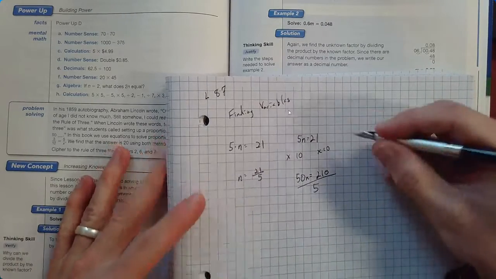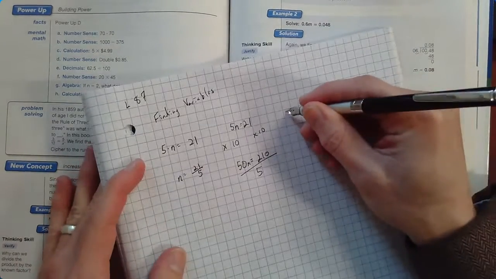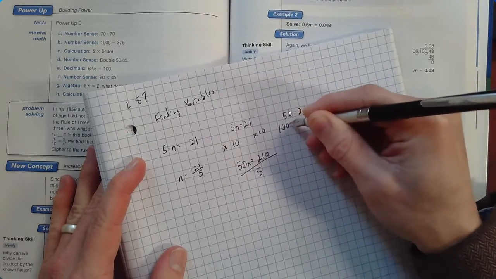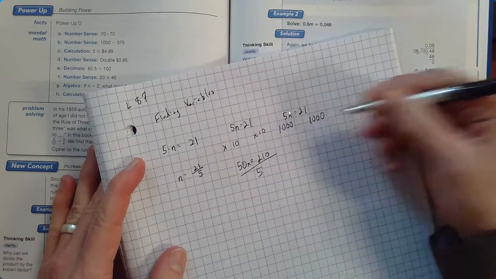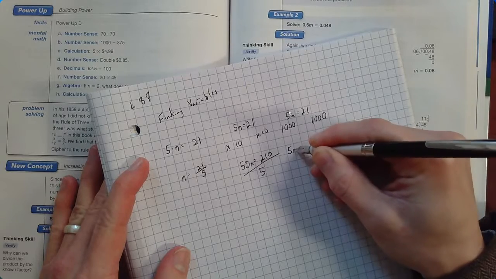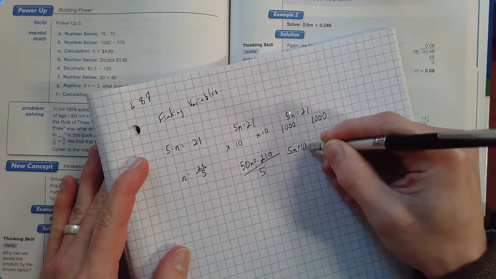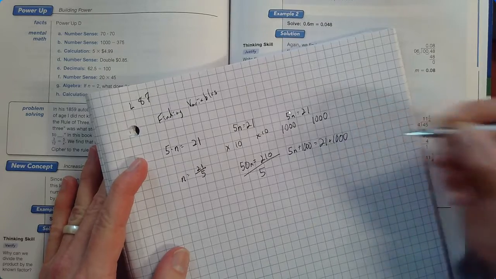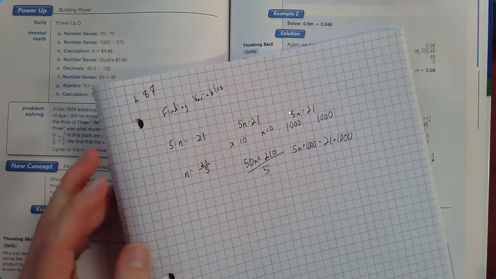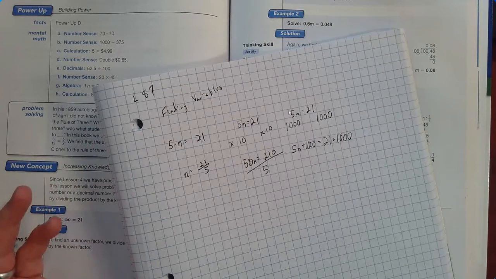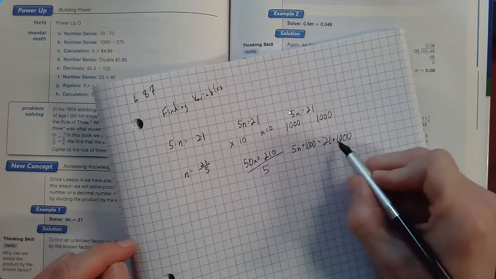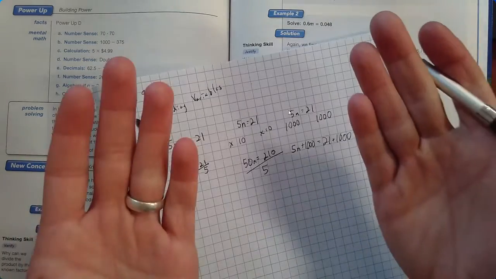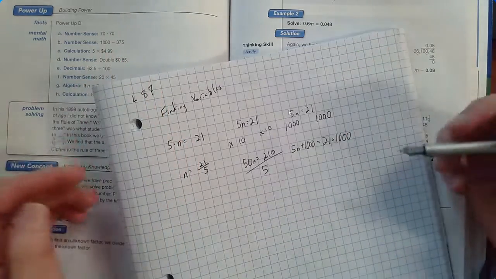I could even do 5n equals 21, and if I add 1,000 to both sides, then it would read 5n plus 1,000 equals 21 plus 1,000. Okay. Now, why would we do this, and why does it work? Remember, it works because the equal sign is a scale. It's perfectly in balance, as all things should be.